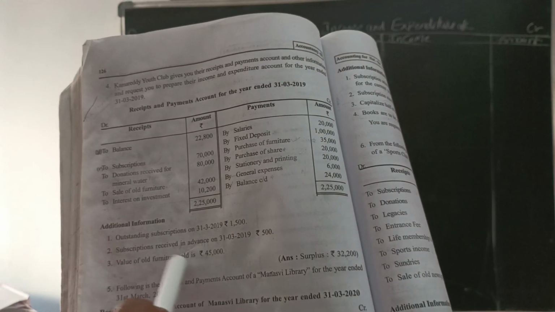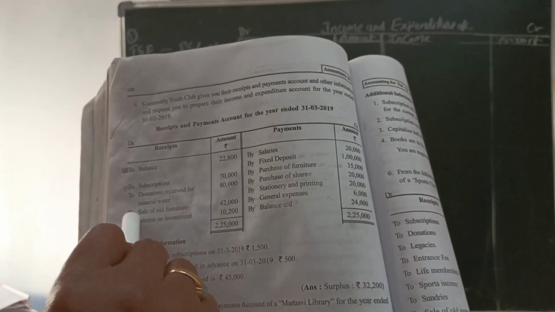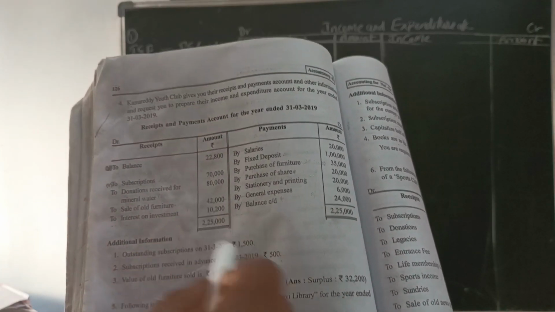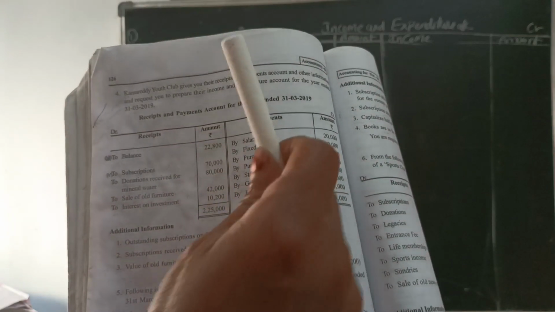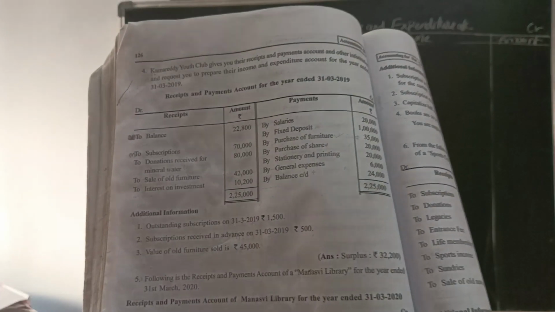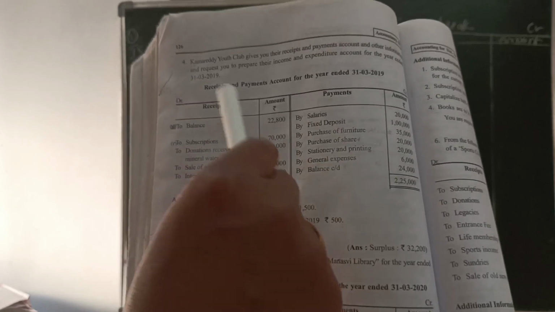The value of old furniture sold is 45,000, which is the actual value of the furniture, but we sold it for 42,000, which is less than this. We sold it at a loss of 3,000, and that loss is shown on the expenditure side. So this is the problem.